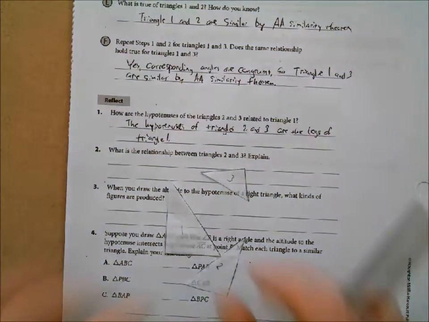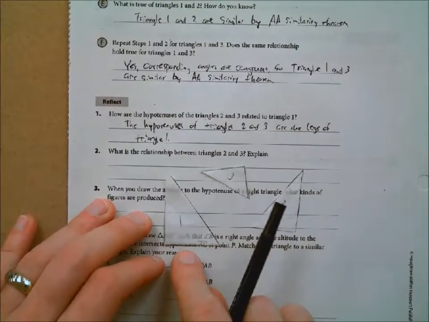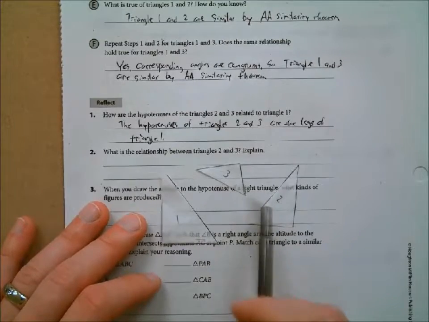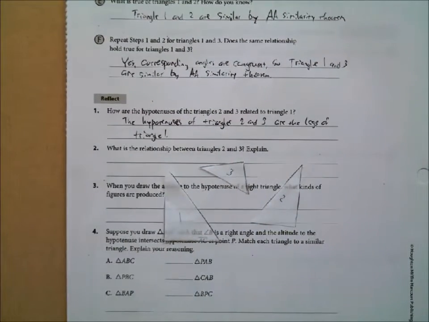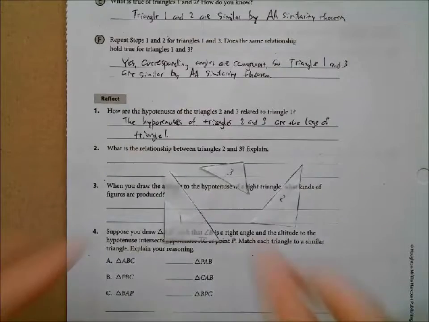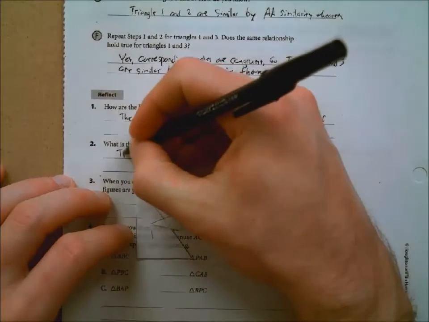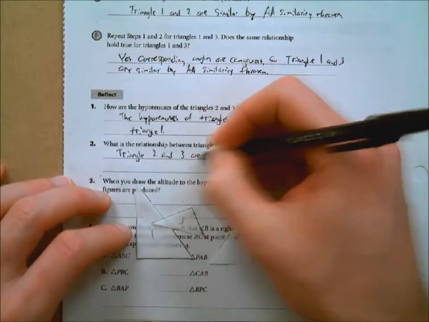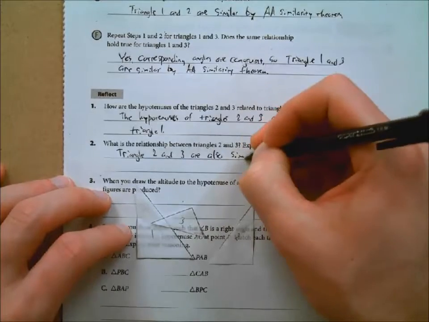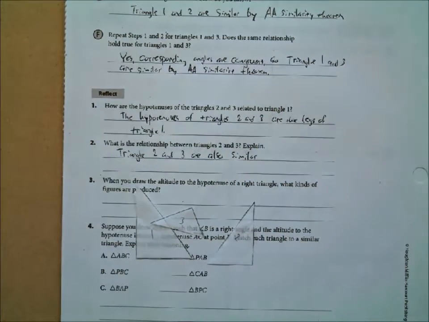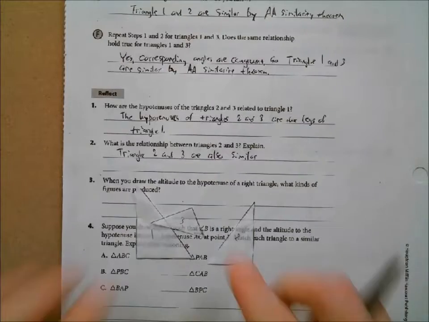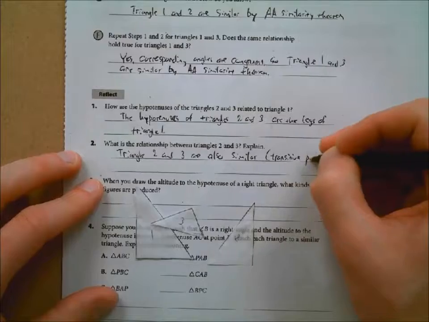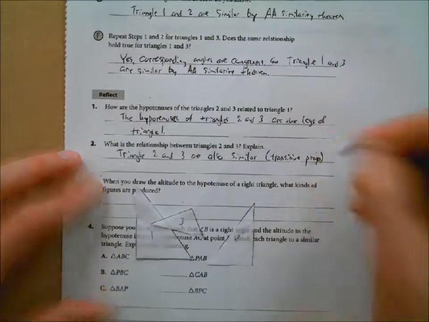Okay. We talked about how 2 relates to 1, and we talked about how 3 relates to 1, but how about what's the relationship between triangles 2 and 3? What are they going to be? Similar as well, okay? If they're both similar to triangle 1, then they're also going to be similar to each other. Okay, it's the transitive property there.